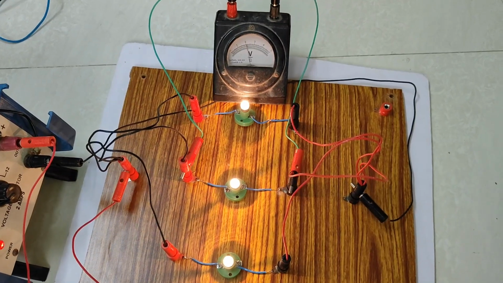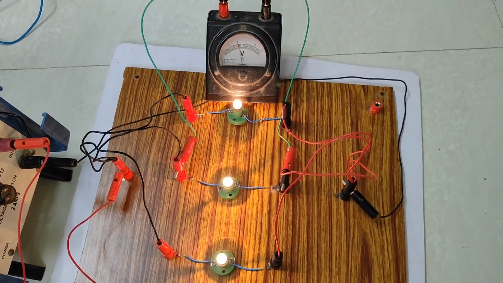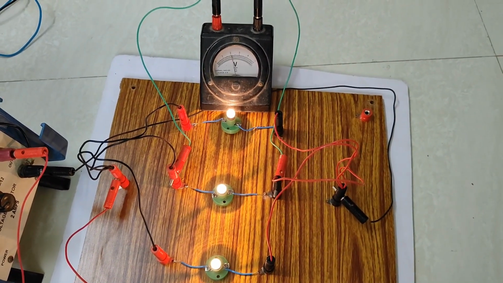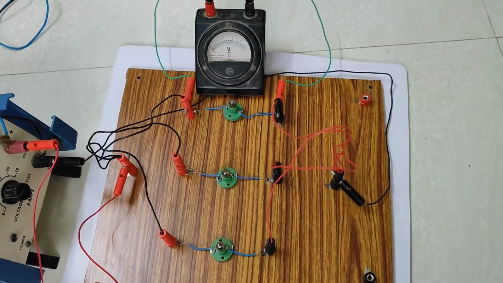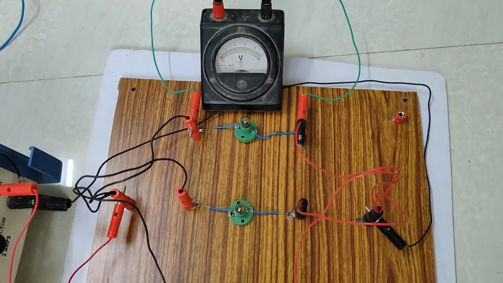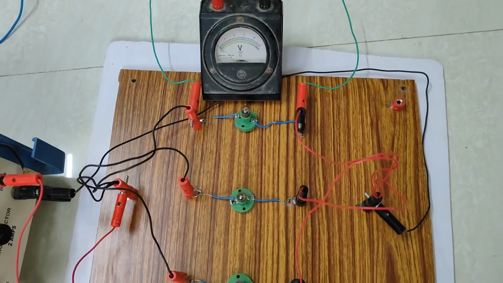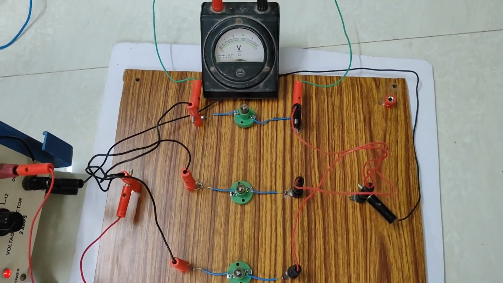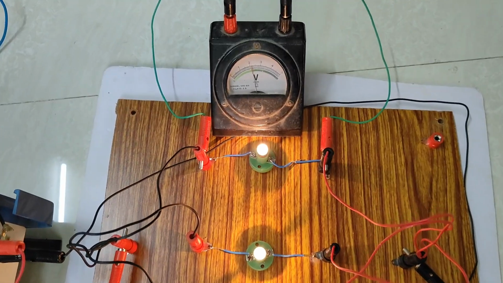Now let us connect the voltmeter between the two ends of the third bulb. Observe here, the voltmeter is connected between the two ends of the third bulb. Now let us switch on the battery eliminator and observe the voltmeter reading.